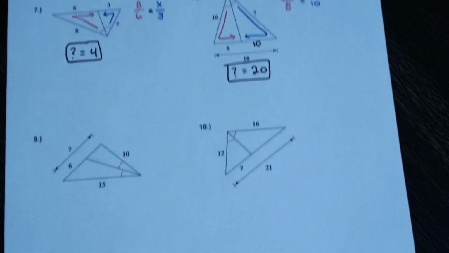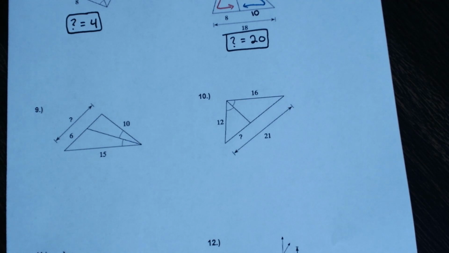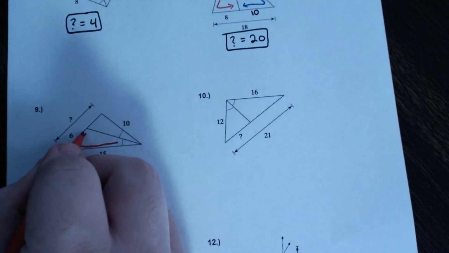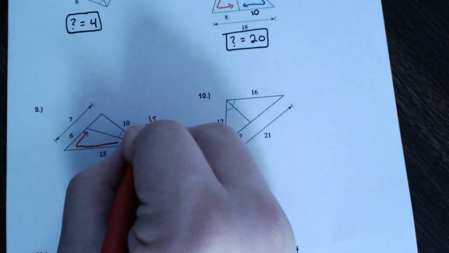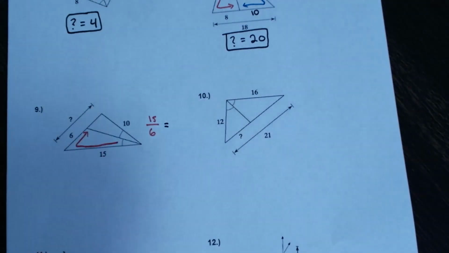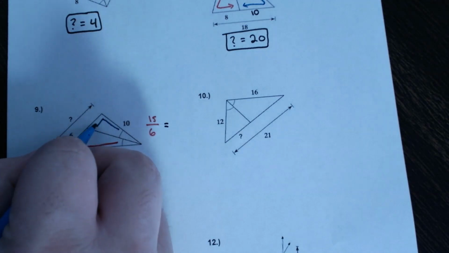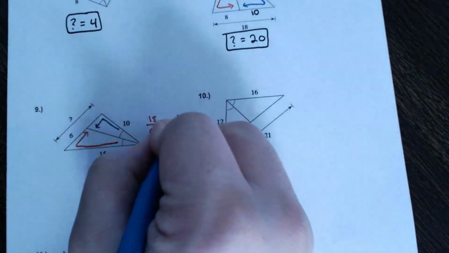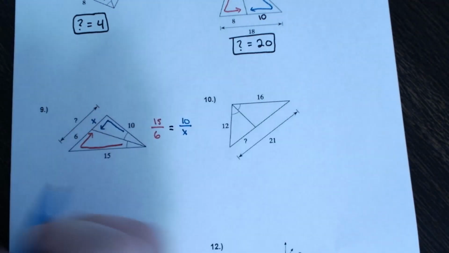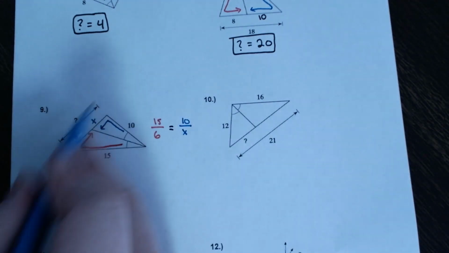Number 9. Little bit less obvious. Okay? So the proportion that I would set up is 15 over 6 equals 10 over, we can call this x if we want. But once we get x, make sure you say x and 6 added together gives us our final answer.